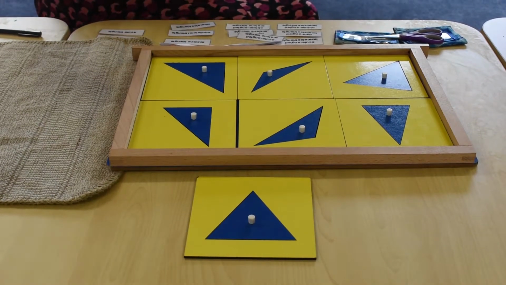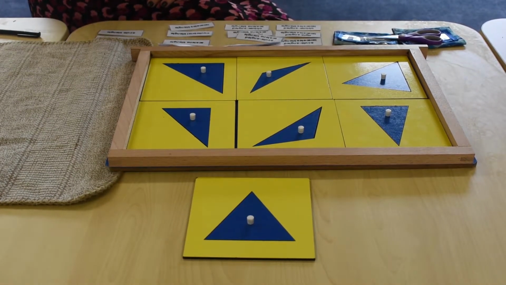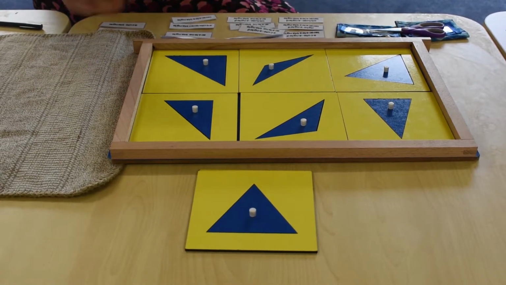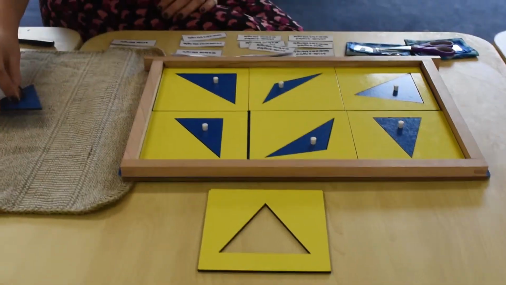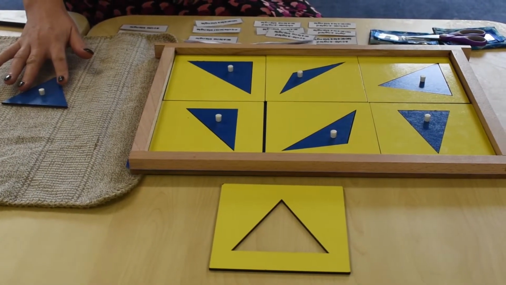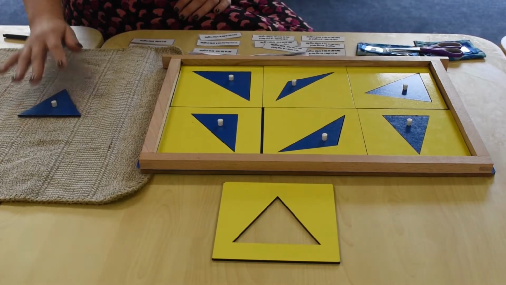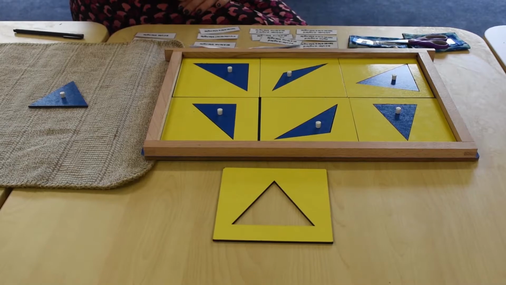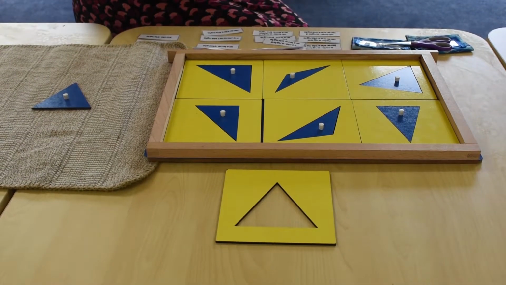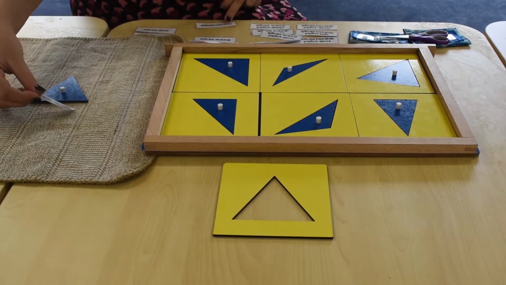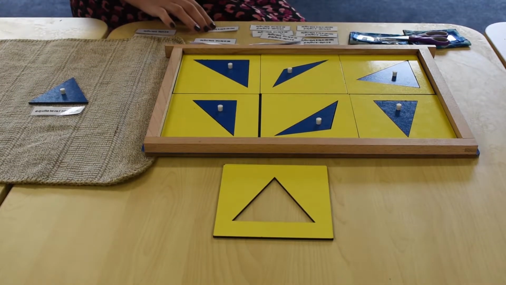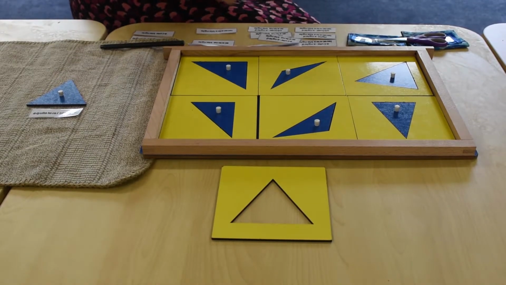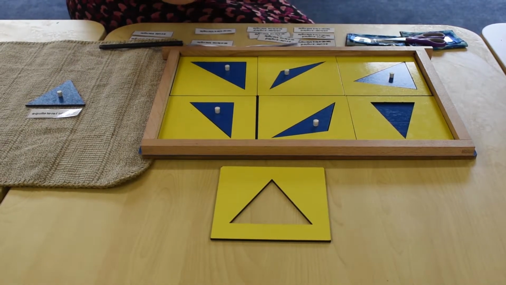The children then advance to discover that there are different types of triangles in their environment. The basic triangle that we learn is the equilateral triangle. The equilateral triangle has 3 equal sides. The second triangle that they learn is the isosceles triangle.